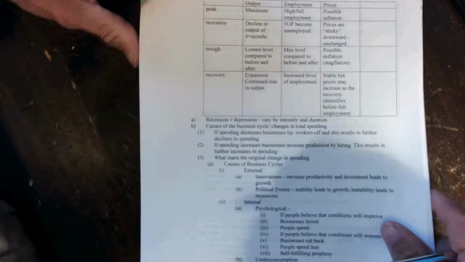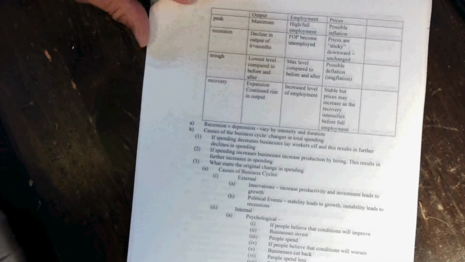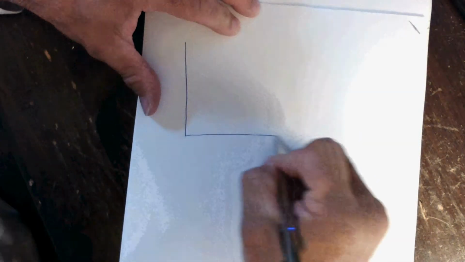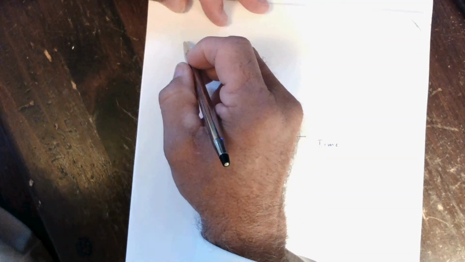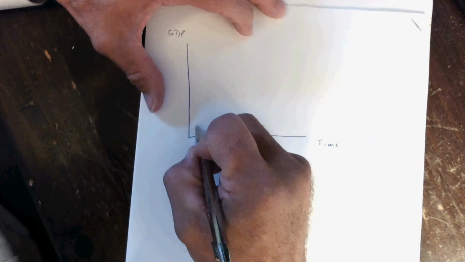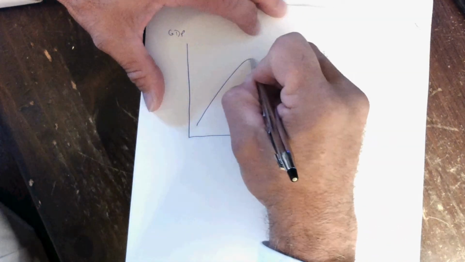There are 4 stages to the business cycle, so we'll draw one freehand. So in this example, we're going to put time on this axis, and we're going to put the amount of things we make that satisfy wants on this axis, which is gross domestic product. And the business cycle goes through 4 stages, and it looks like this.